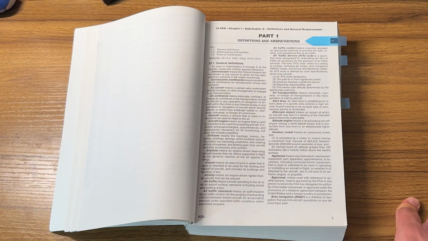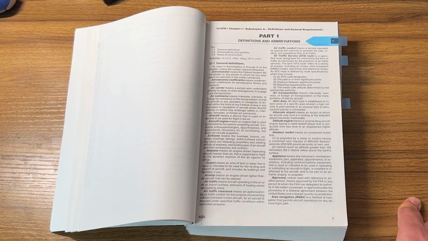PIC has the final authority and responsibility for the operation and safety of the flight and must hold the appropriate licensing, category, class, and rating if appropriate to conduct the flight. Examples of a rating on a pilot's license are type and instrument. There will be more on both of those things soon. We already went over type, but what's an instrument rating?